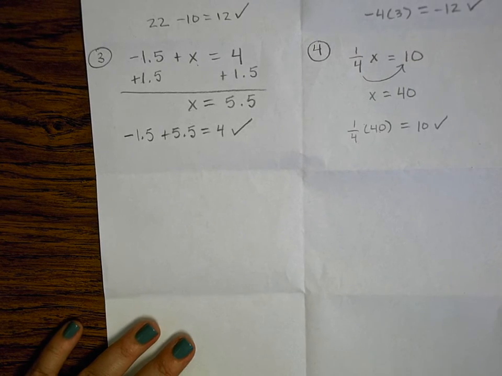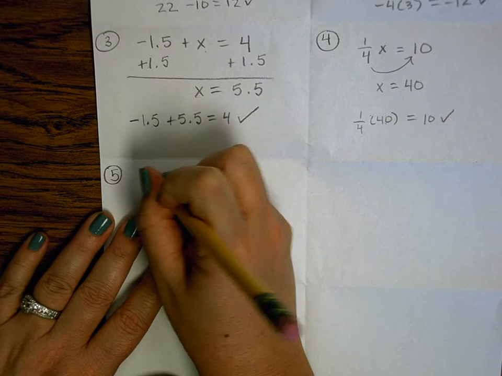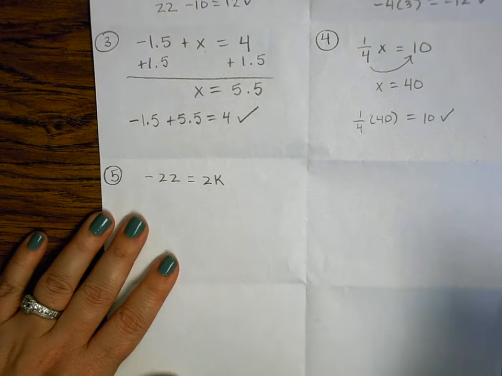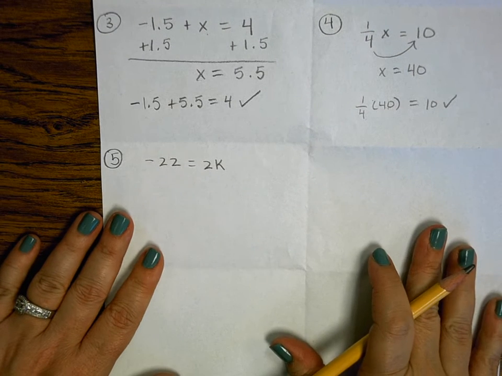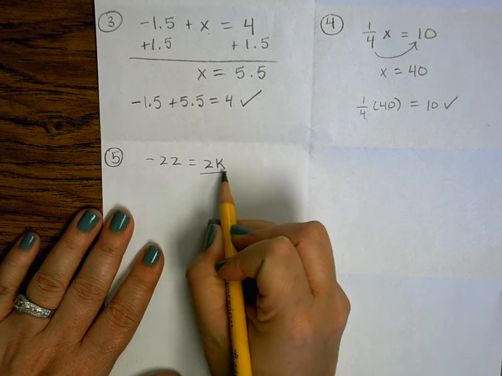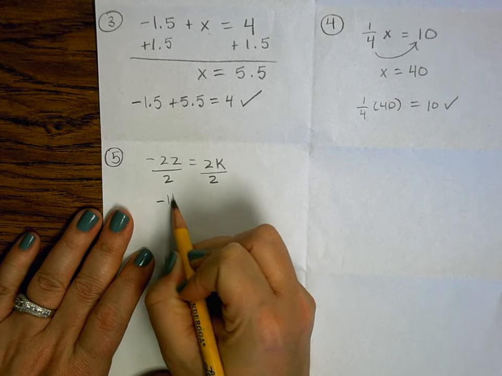Okay, number 5. Negative 22 equals 2k. How do I solve for k? Divide by 2. So this would be negative 11 equals k.